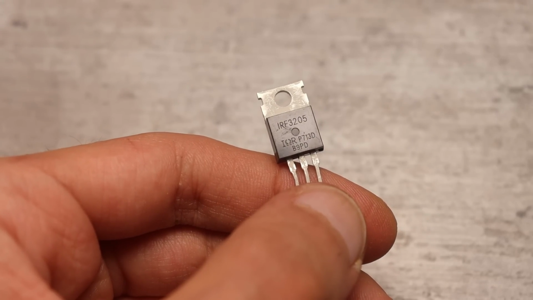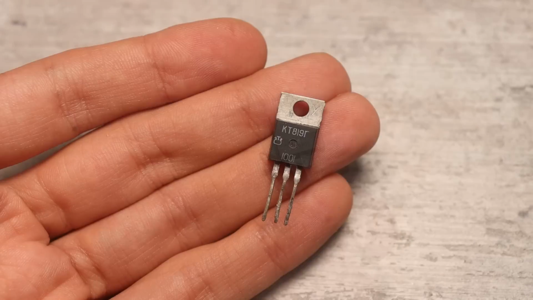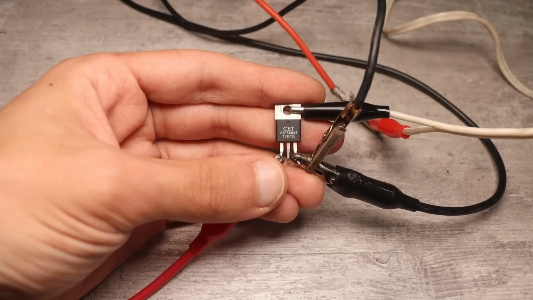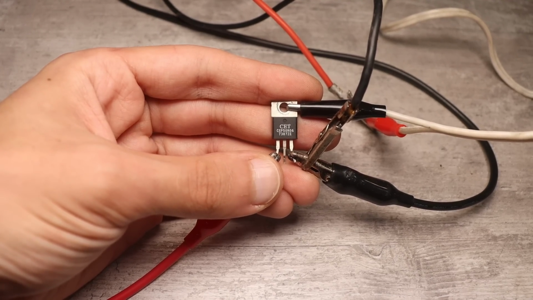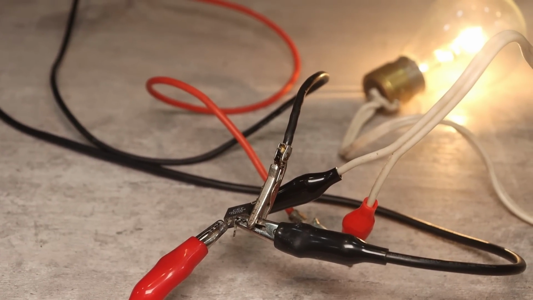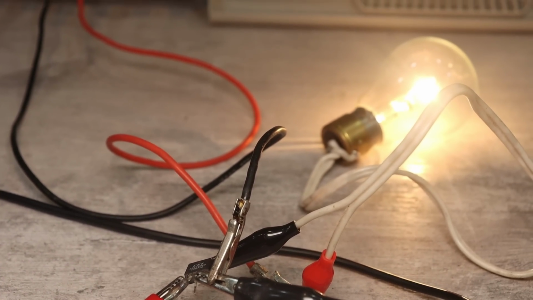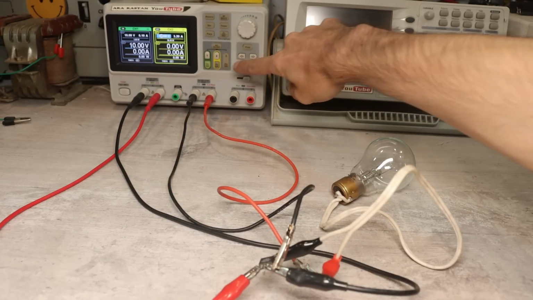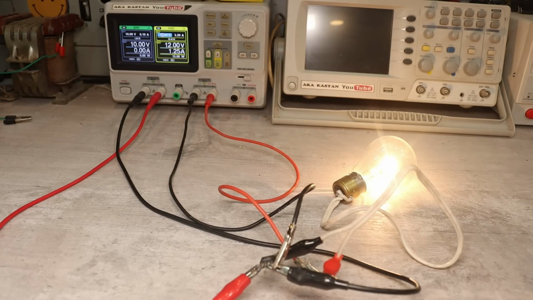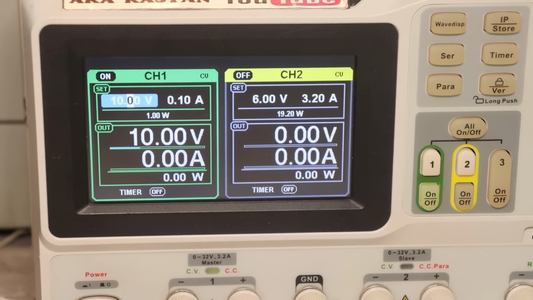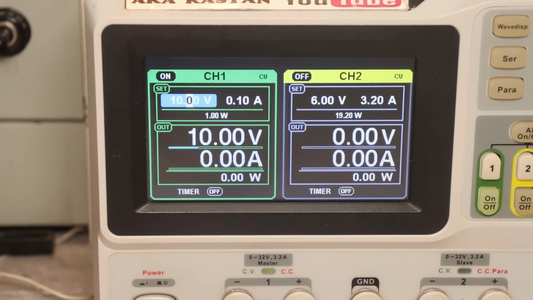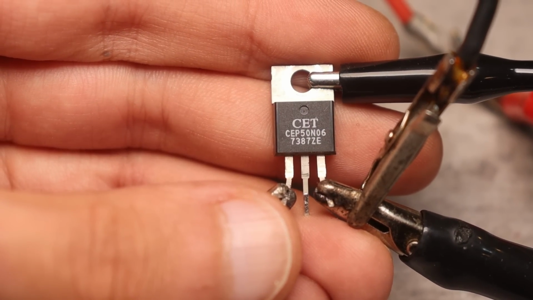Field effect transistors have a lot of advantages. Unlike bipolar ones, they are controlled by voltage, not current. That is, in order for the field effect transistors to fully open and pass huge currents through the open channel, it is enough to apply an unlocking voltage of an average of 10 volts to its gate. There are switches with a logic level of operation, but mostly FETs open at 10 volts.